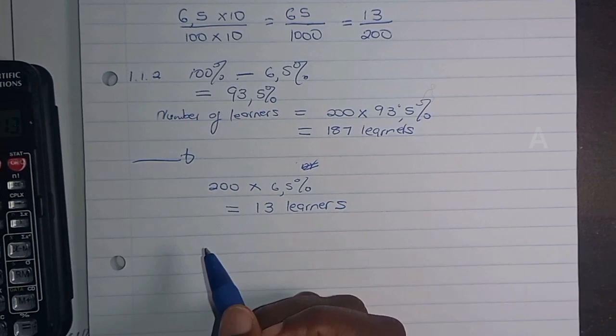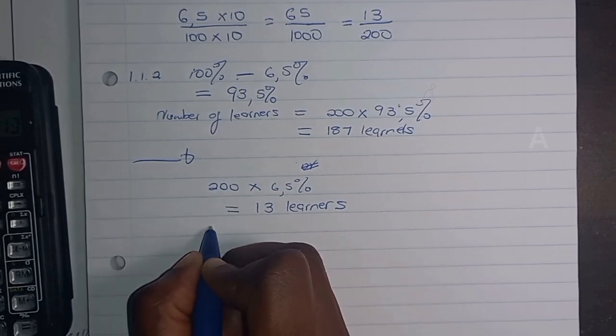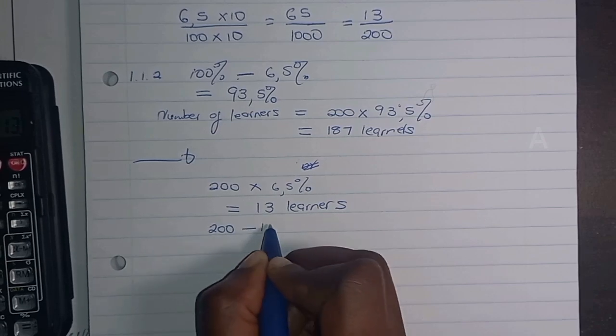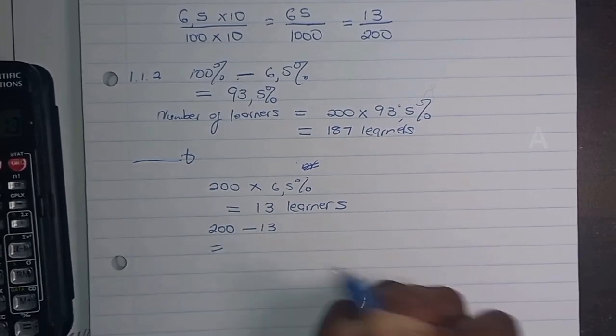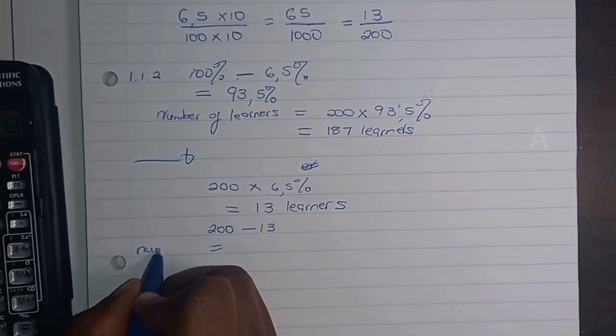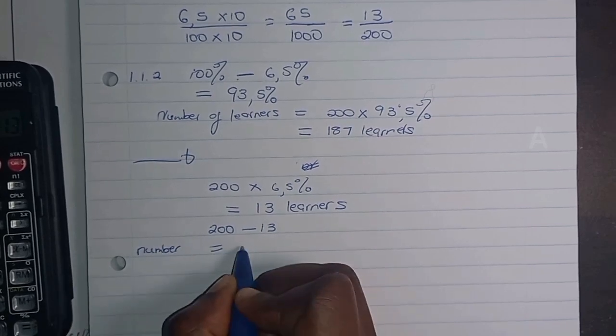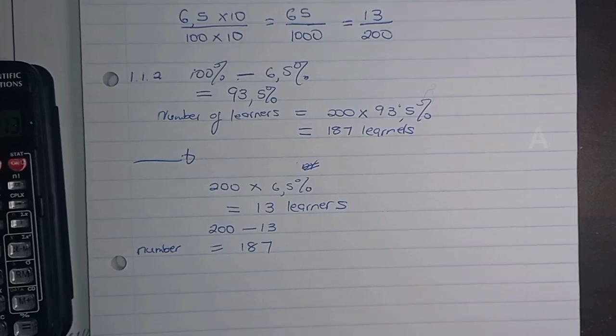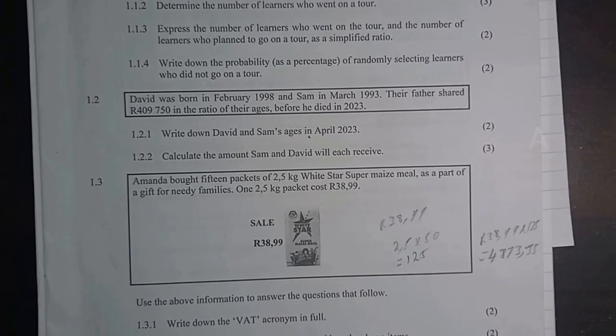Right? And then what we're going to do is we're going to say 200 learners who planned to go less the 13, and then we're going to find that the number of learners that did go is equal to 187. Done.